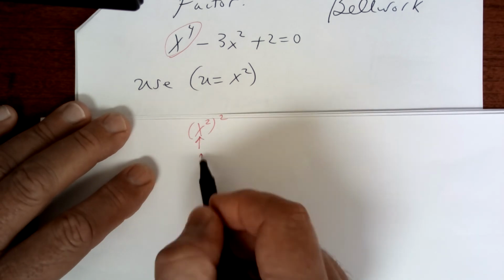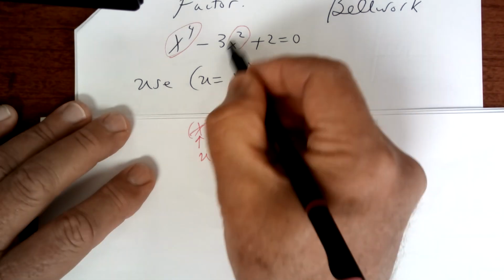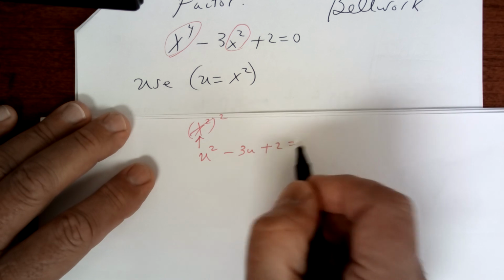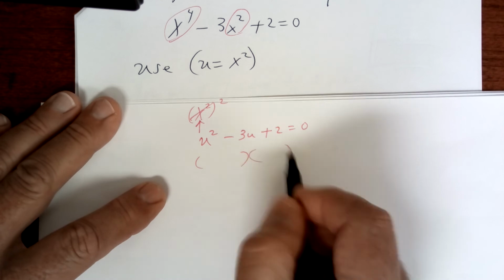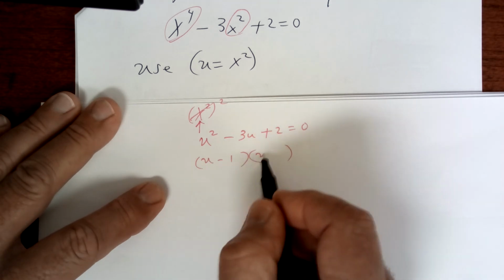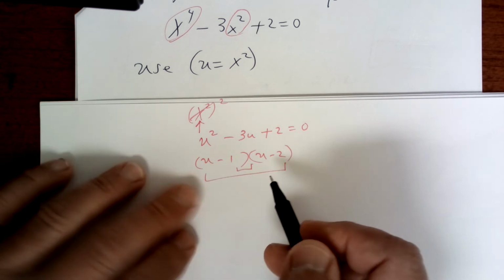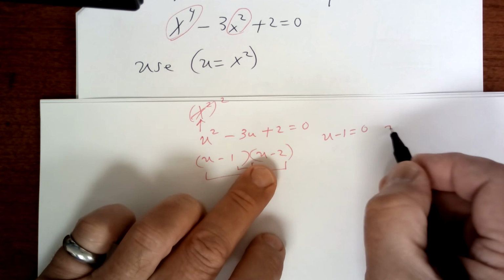So it's going to be u squared minus, we're going to put a u in place of that, plus 2 equals 0. And then this does factor. This is going to be u minus 1 and u minus 2. Check the outer, check the inner. You're going to set each one equal to 0. So u minus 1 equals 0 and u minus 2 equals 0.